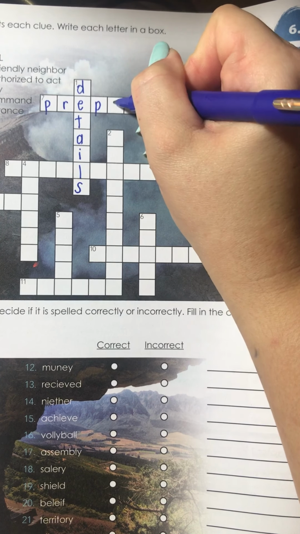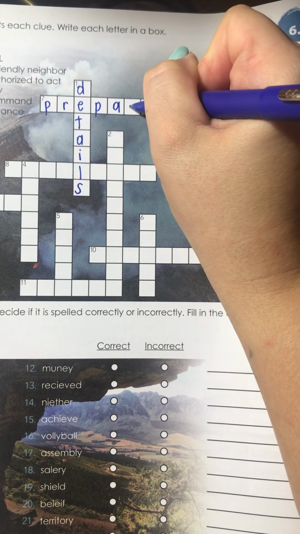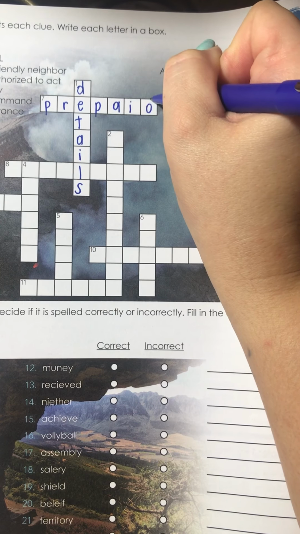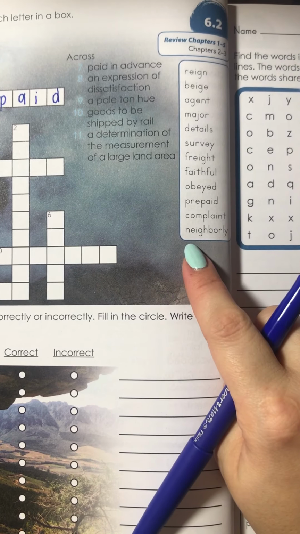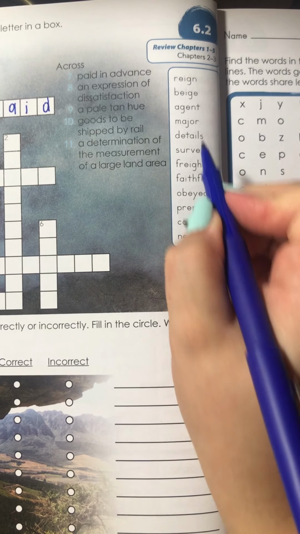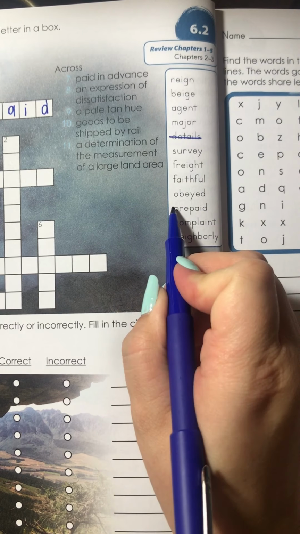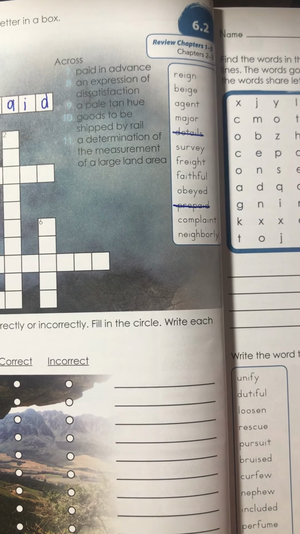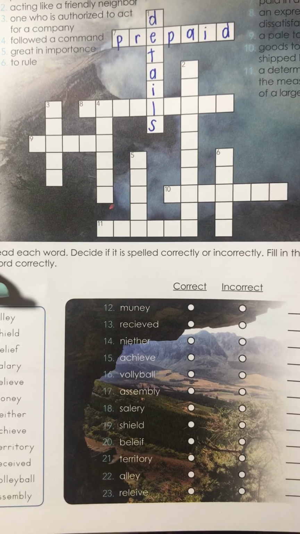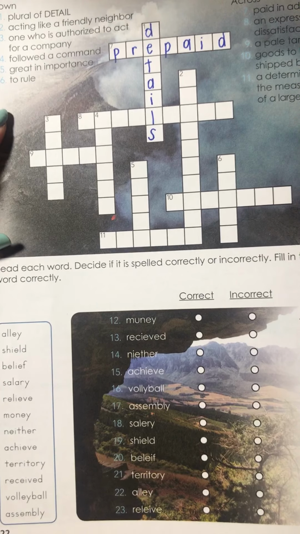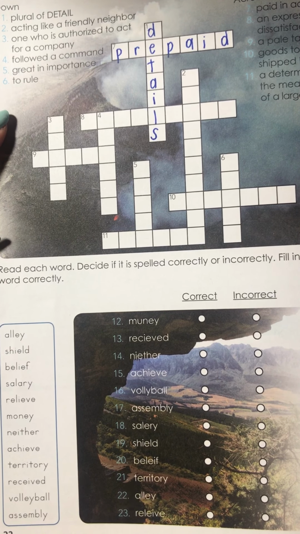So if you get confused, 2 hints. Skip it and go on to another word. And make sure that you're focusing on your list and cross them out so that you do not get confused later. Then here on the bottom we have just naming which of the spellings are correct and incorrect.